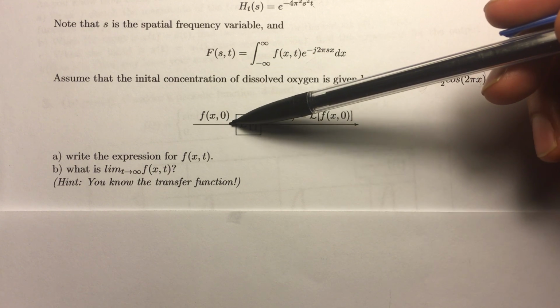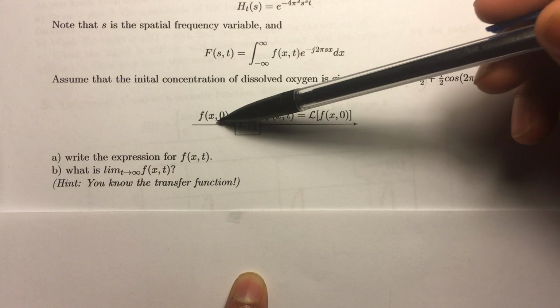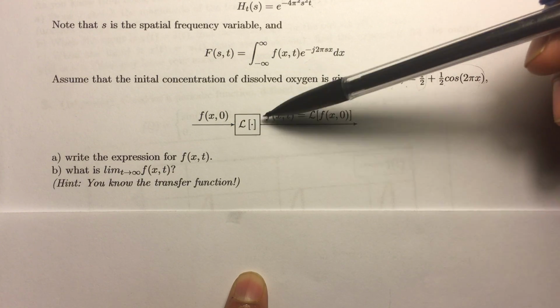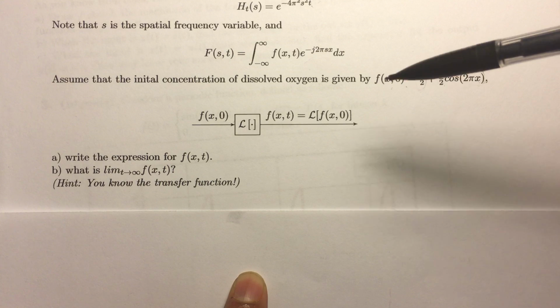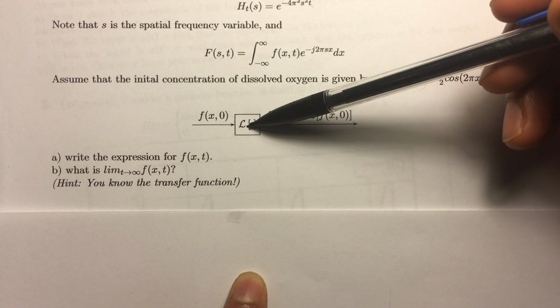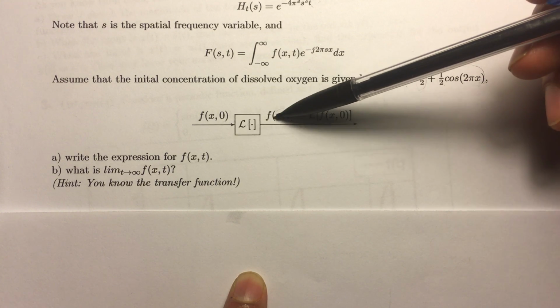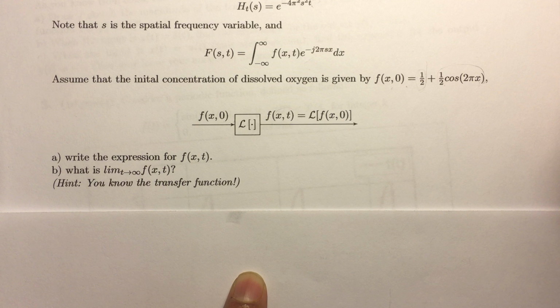Okay, and so the linear shift invariant system we derived corresponding to that differential equation was that the initial condition convolved with the impulse response gives us the condition at some later time t.